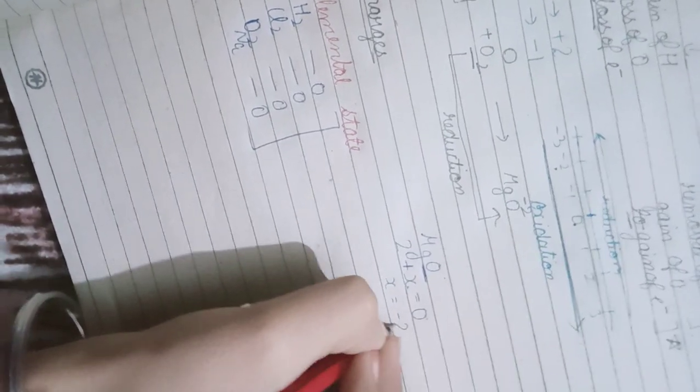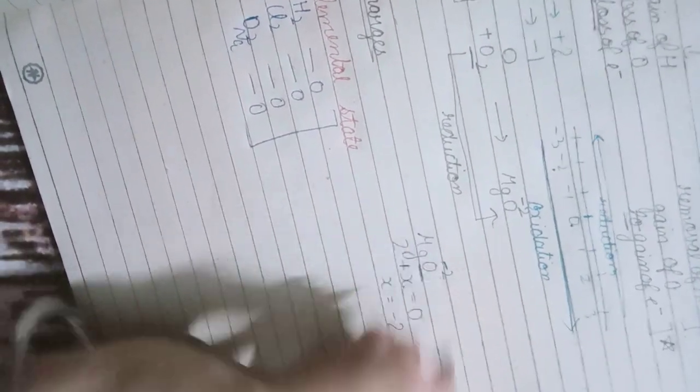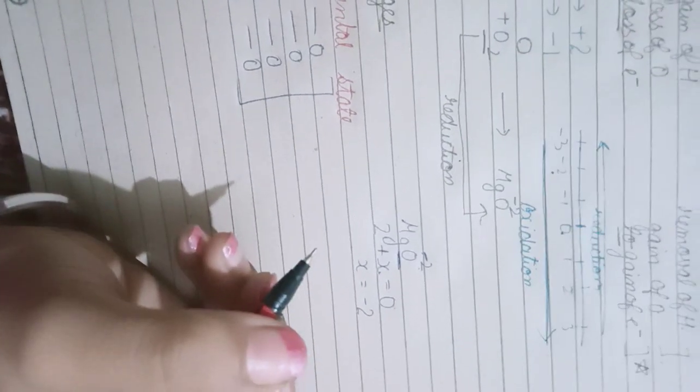Therefore the oxygen charge comes to -2. This way we can find the charges.